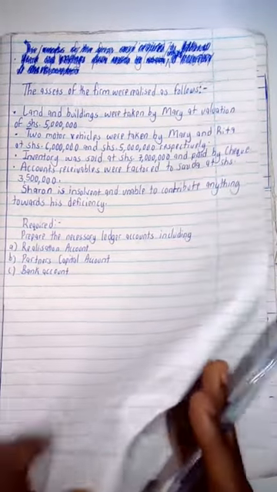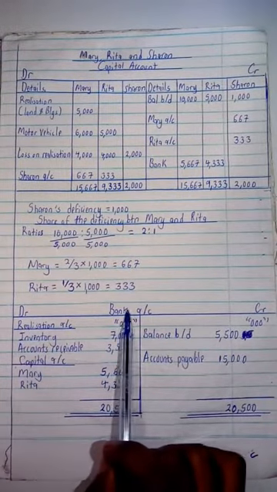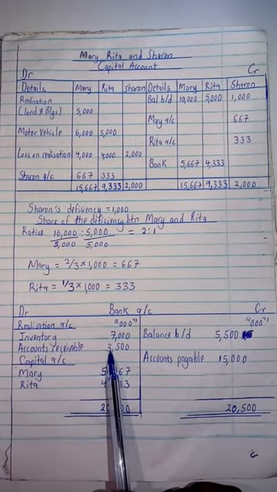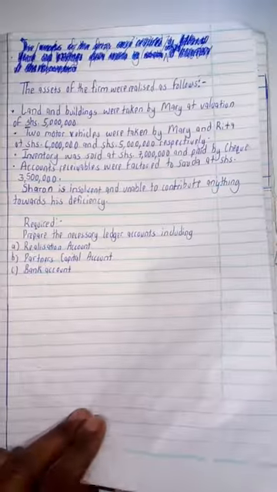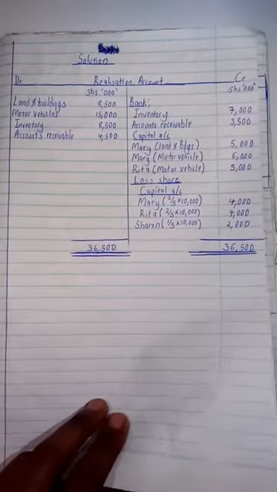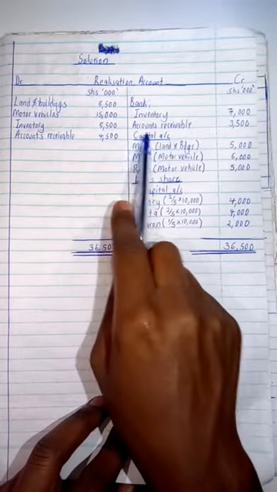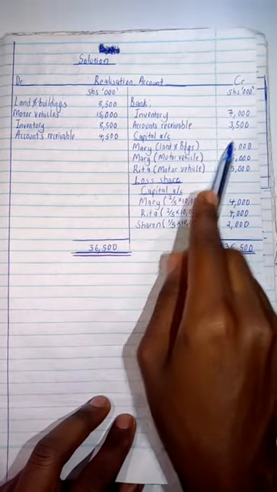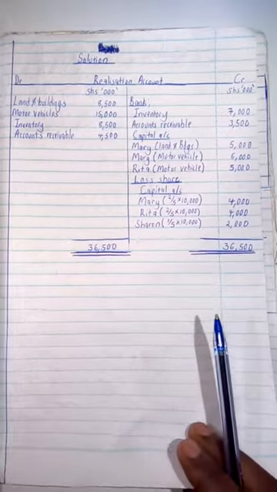So I'm going to go on the bank side, on the debit side of the bank account, and I put the accounts receivable 3.5, and then I come to my realization account on the credit side, and I say accounts receivable 3.5. So with that, that's done.